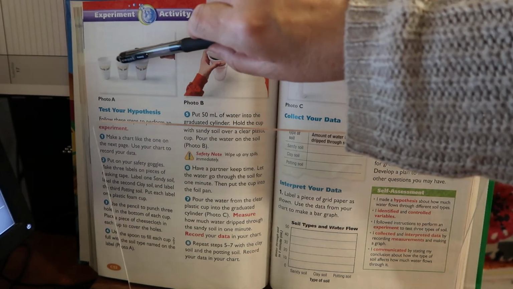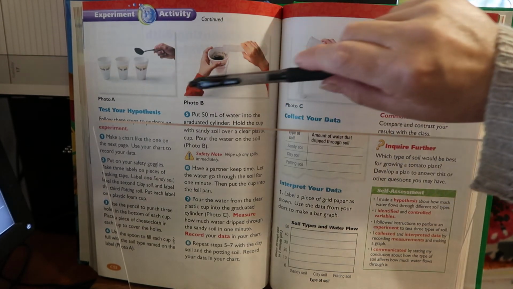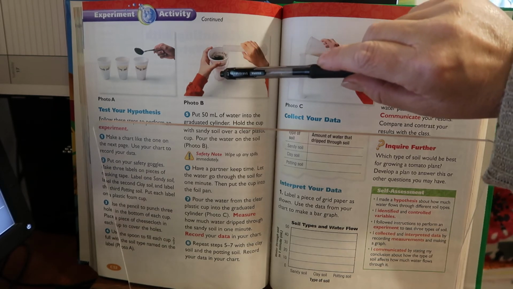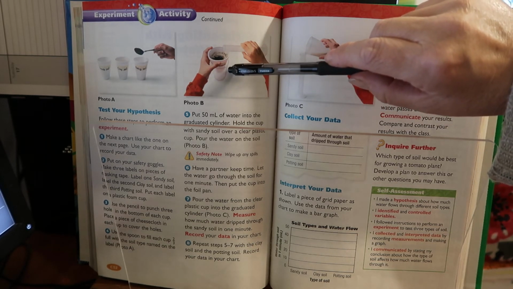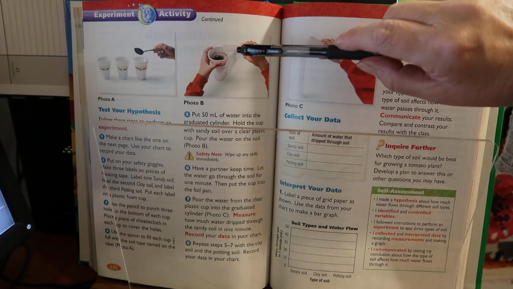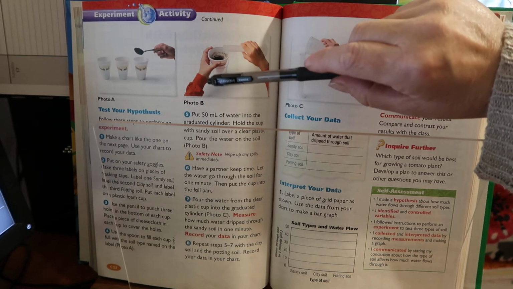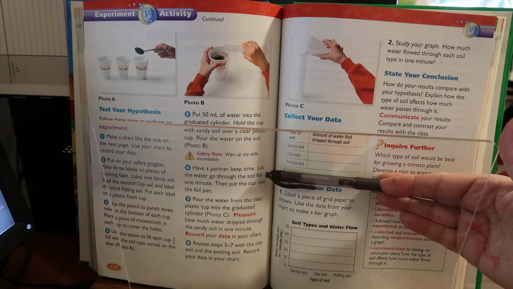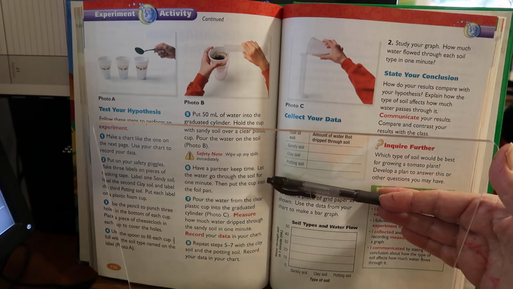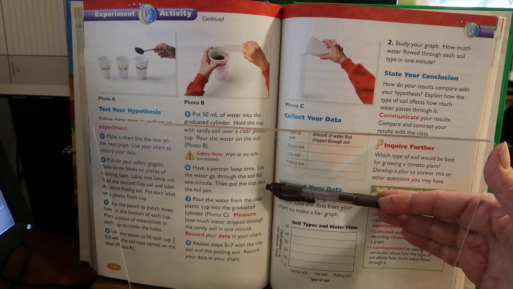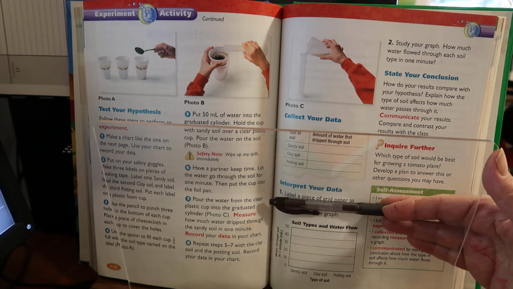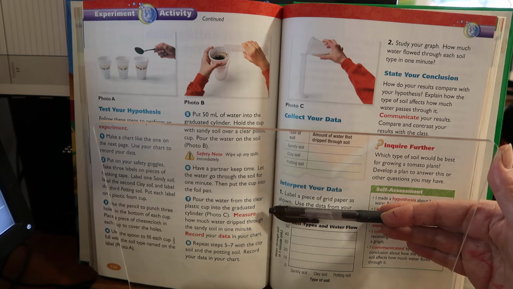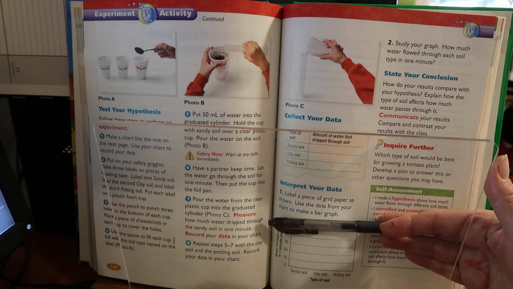So you're going to label your cups, put your soil in, measure out your water. You're going to take your cup and put it on top of a cup so that when you pour the water in and it leaks out, it gets caught by a cup, okay? Have a partner keep time. Let the water go through the soil for 1 minute. Then put the cup into the foil pan. Place the water from the clear plastic cup into the graduated cylinder and measure it. How much water dripped through?